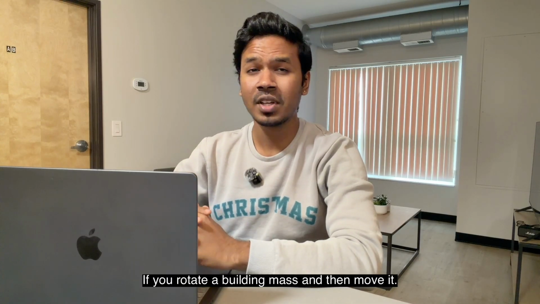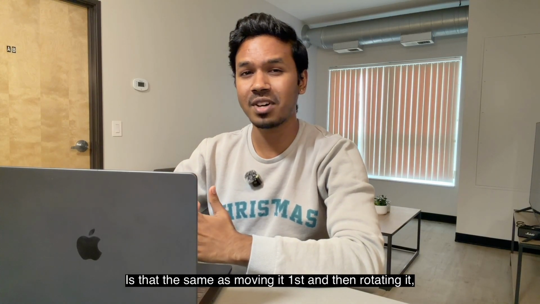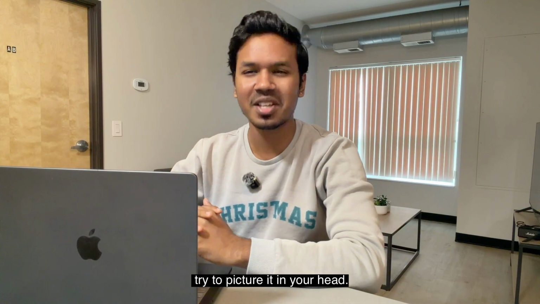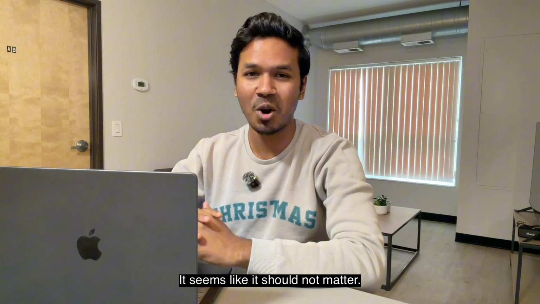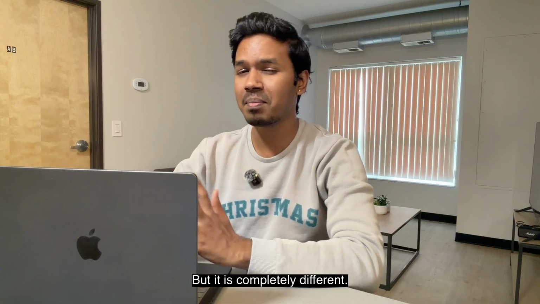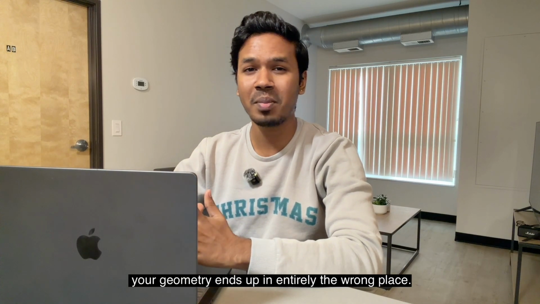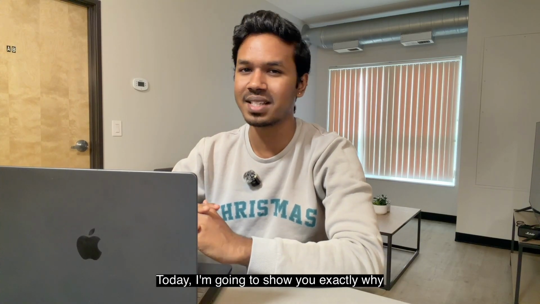Here is a question. If you rotate a building mass and then move it, is that the same as moving it first and then rotating it? Try to picture it in your head. It seems like it should not matter. Either way, you have moved and rotated the same object. But it is completely different. And if you get the order wrong in Grasshopper, your geometry ends up in entirely the wrong place.